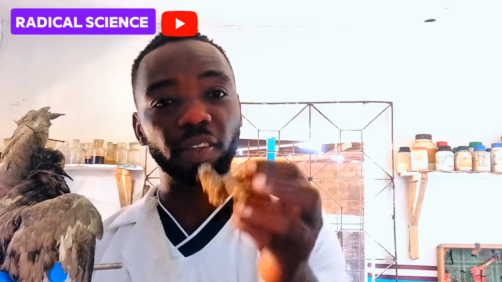Zingiber officinale. Now ginger is propagated vegetatively using its rhizome. So this is ginger. This is ginger rhizome. So this is what we use in propagating a ginger, and it is propagated vegetatively. Take note. So learn how to draw a ginger rhizome. It is very, very important.